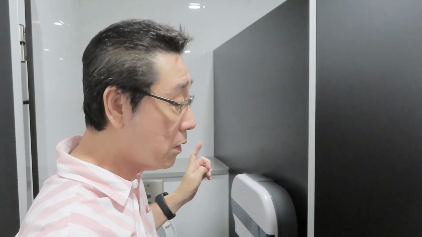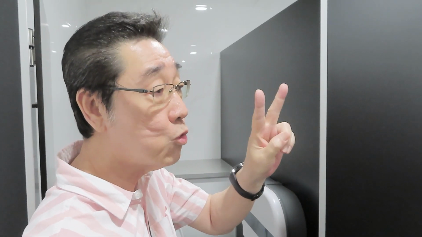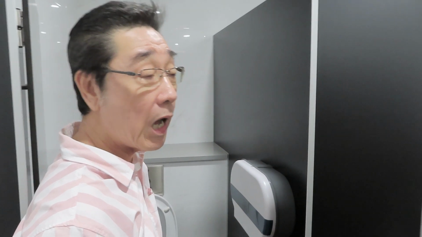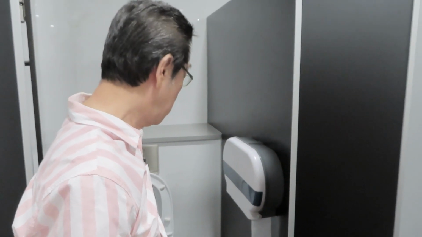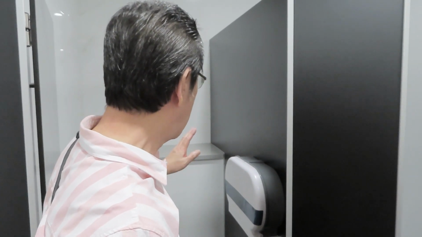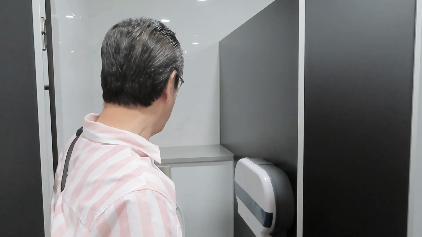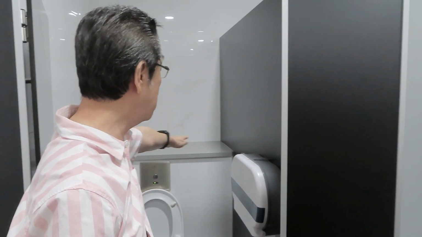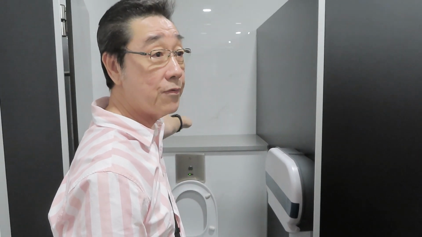Number one, toilet paper. Number two, hand soap. These two are mandatory. They must provide. But how they want to provide, that's another thing. But they must provide. Got it? So next, when you have this so-called area for the user to put their bags or whatever, it must be clean. Right? It must be clean.